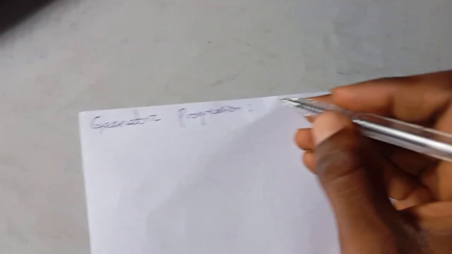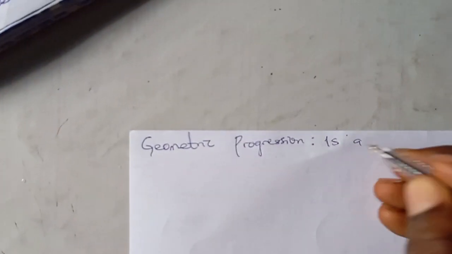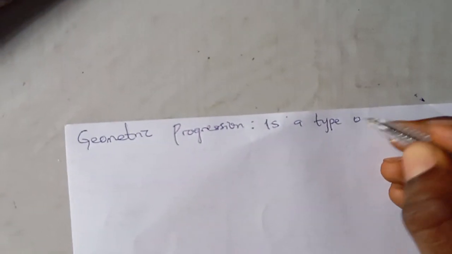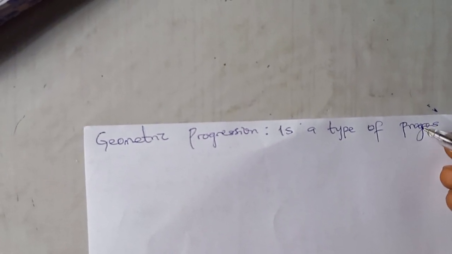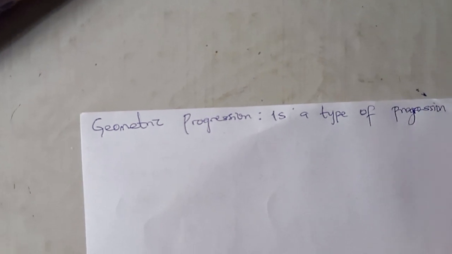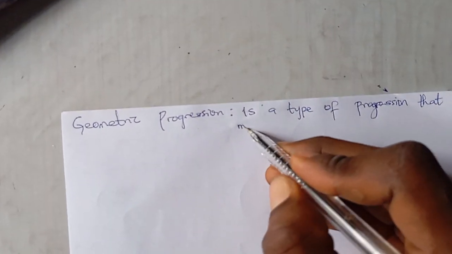I normally tell them that geometric progression is a type of progression or sequence that multiplies.